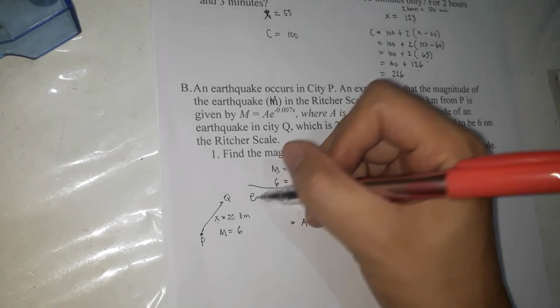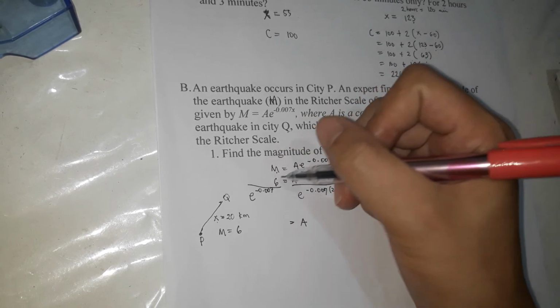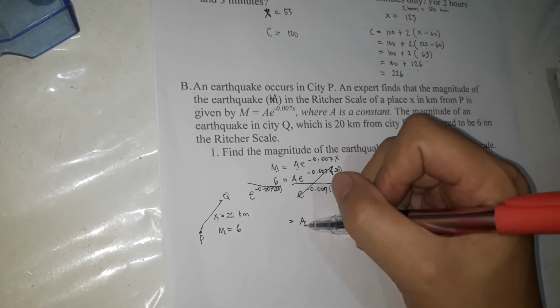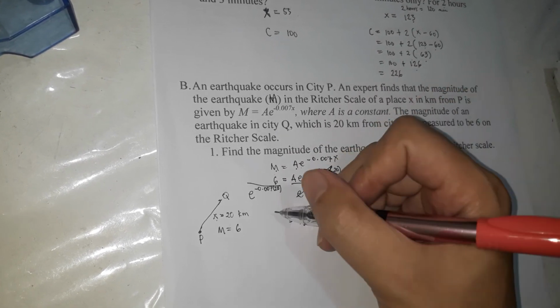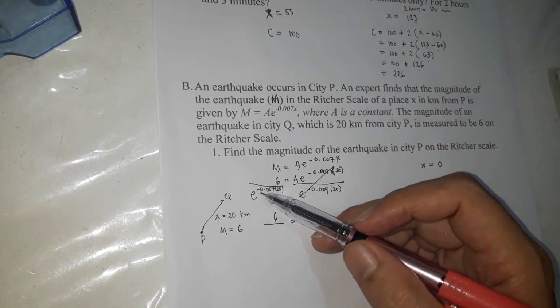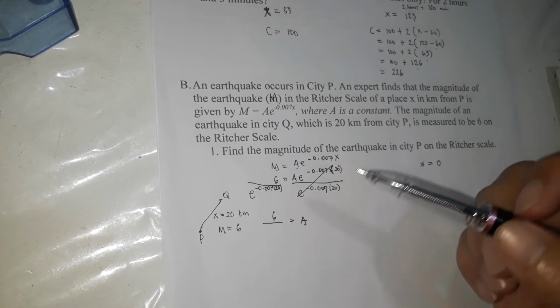Divide mo rin sa kabila ng e to the negative 0.007 times 20. So, makacancel na yan si e. Ang matitira na dito is si A over 6 over e to the power of negative 0.007 times 20. Kung i-type mo to sa calculator, makikita mo si e doon kay ln. Kung makita mo si ln, i-shift mo lang, tapos lalabas na si e.